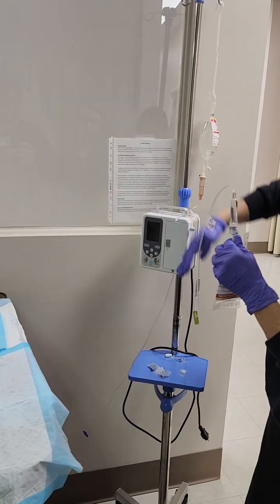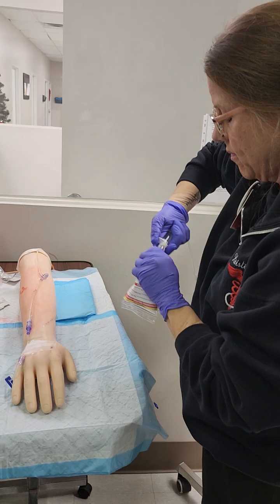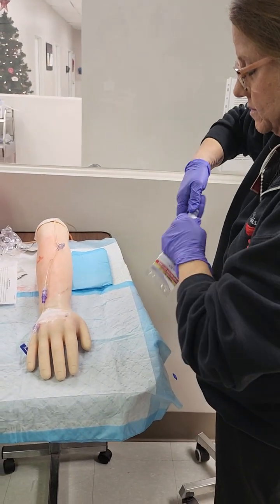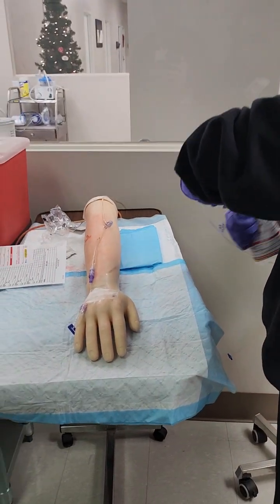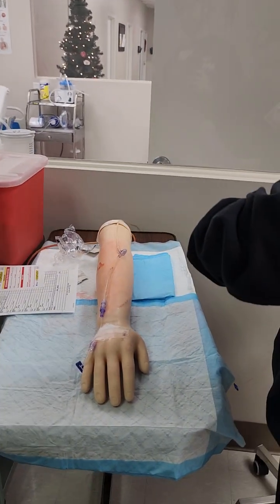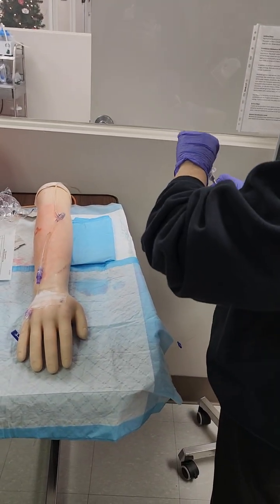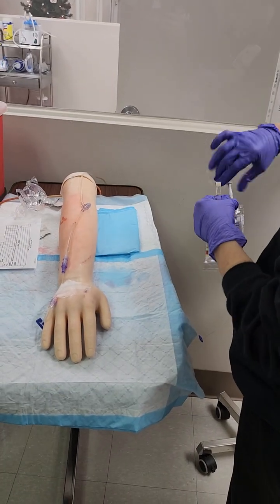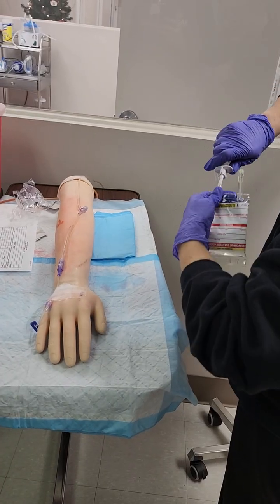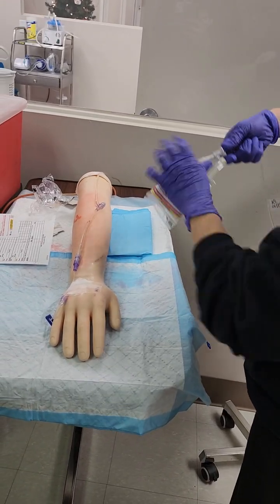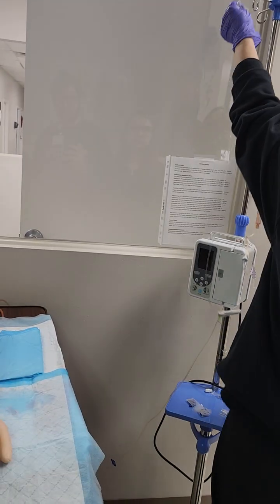It's still not going. You may just squirt some of it out. Push and twist. We just want to make sure that it's only about half full, that way I can see it dripping. So I'm going to hang this up here.